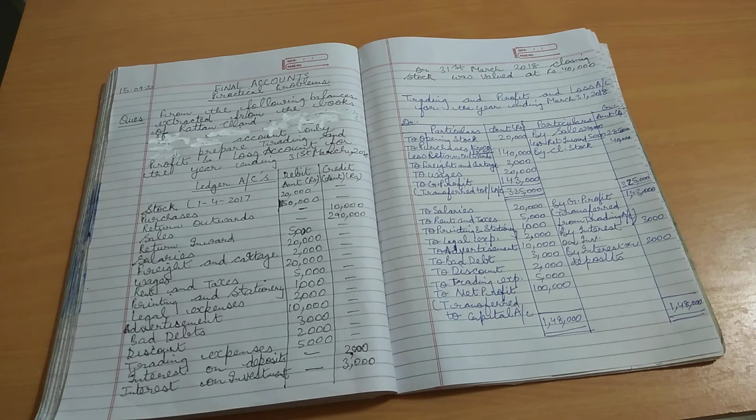Now children, what are we required to do? We do a total of both the debit side and the credit side. Now here the total of the credit side, children, is 2,85,000 plus 40,000, which comes to 3,25,000. Whereas when we total the debit side, children, we are getting a smaller amount than the credit side.